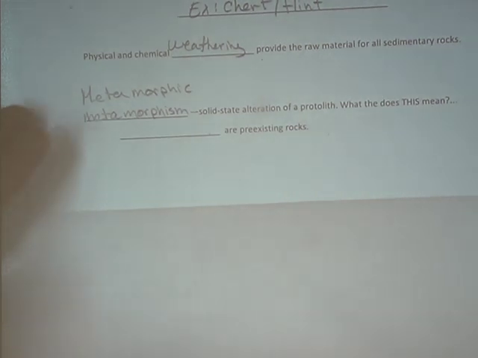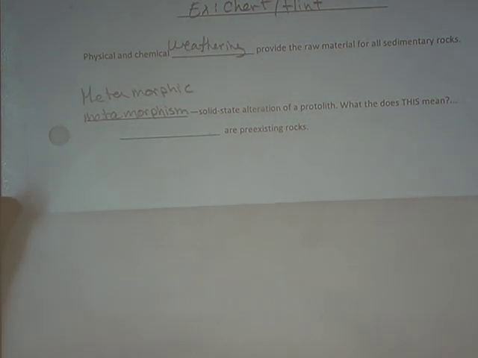metamorphism. I'm not going to deduct points if this happens. I will giggle because it happens all the time. Rocks undergo metamorphism. That's the change from one rock type to another due to heat and pressure. Butterflies undergo metamorphosis. Try to keep those straight. I won't deduct points on the test if you use metamorphosis instead of metamorphism, but I will giggle because that's what butterflies do. So what is metamorphism?